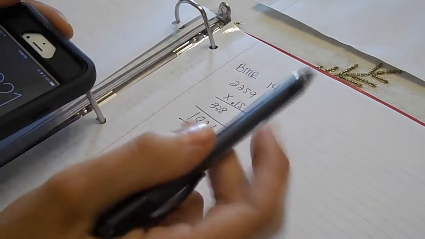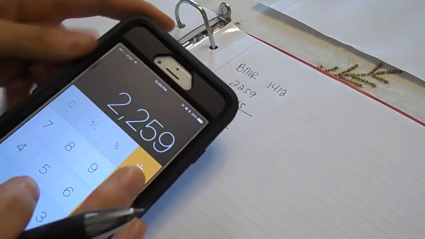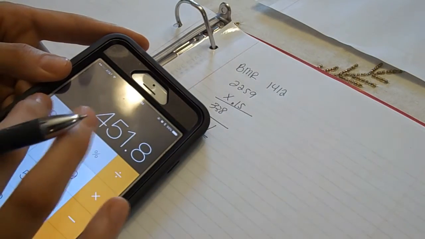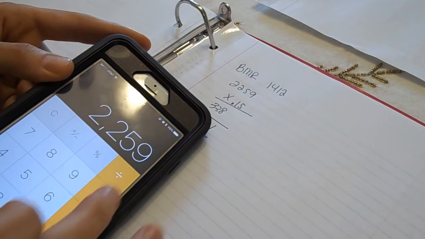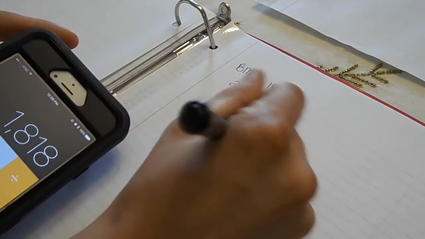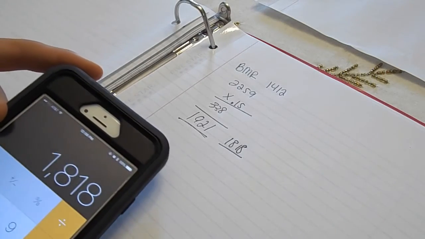Now you can also do like the 20%, so I'll show you. 2259 times 20% is 451. So you take 2259 minus 451, and you get 1808 calories per day for a more extreme cut.